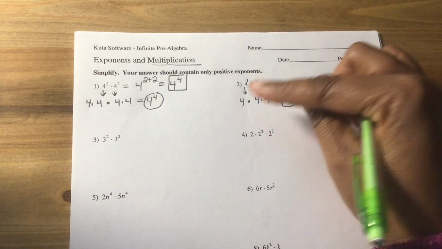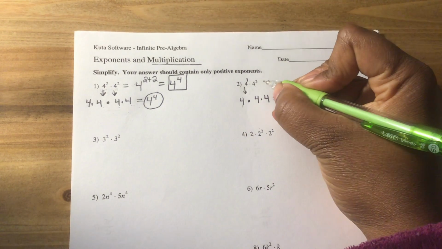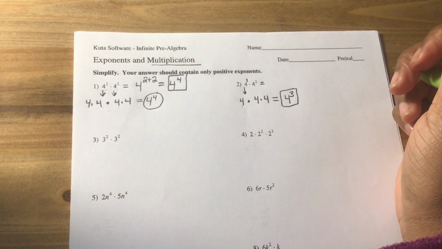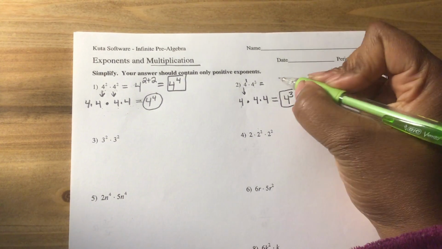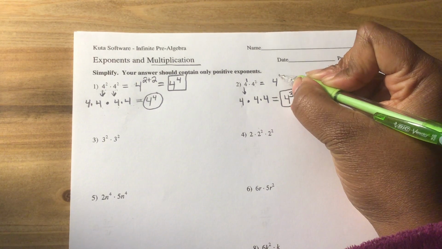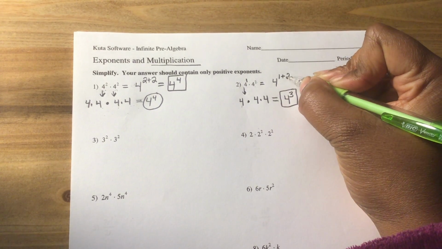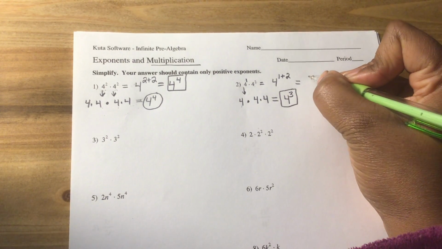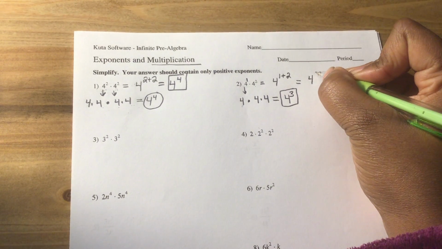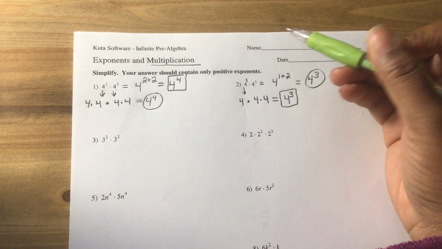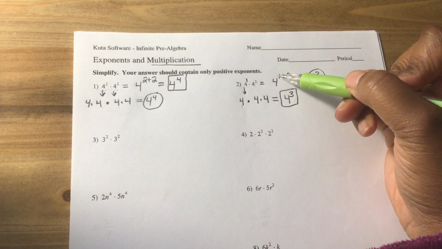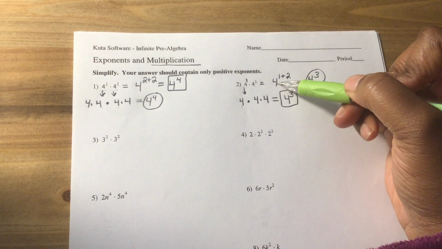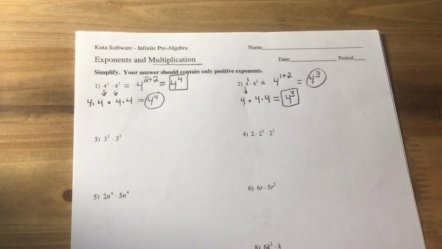This was the expanded way. The shortcut way, only when the bases are alike can you do this. You will say 1 plus 2. So my answer here is going to be 4 to the 3rd power. Again, 4 is being multiplied 1 time, and 4 is being multiplied 2 times. So 4 is being multiplied a total of 3 times.